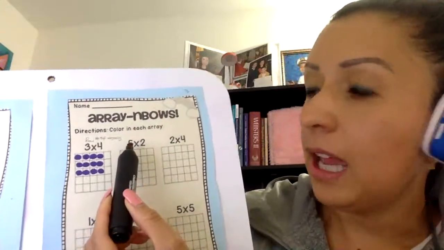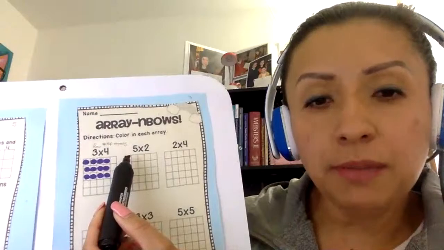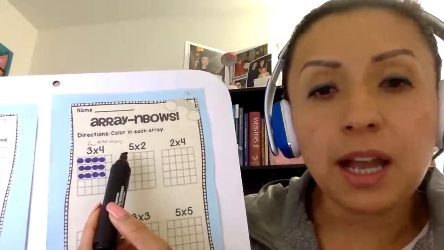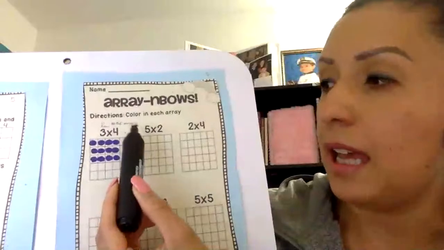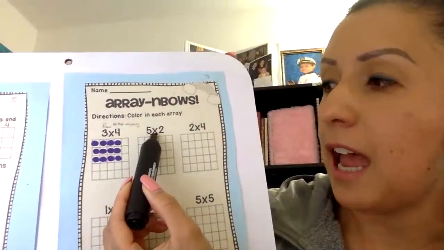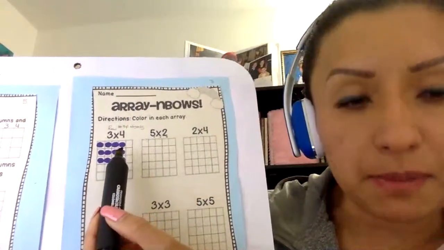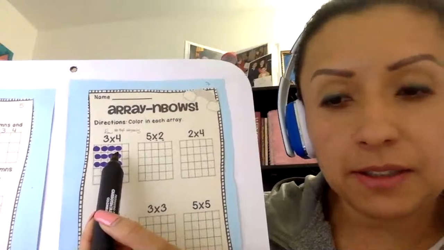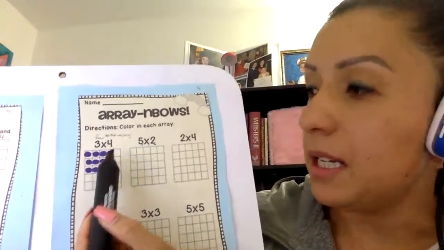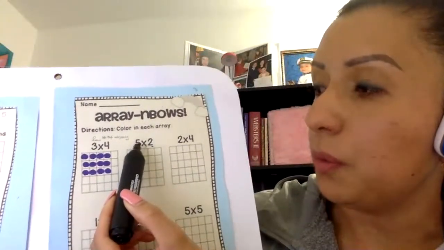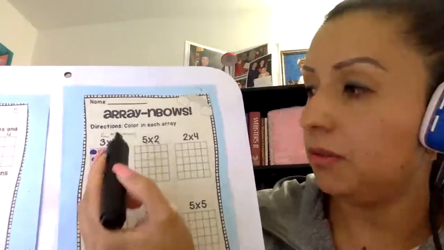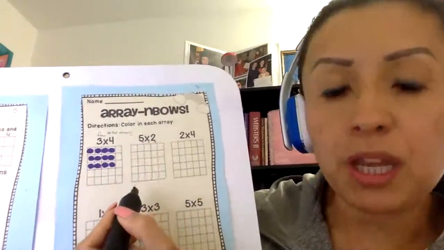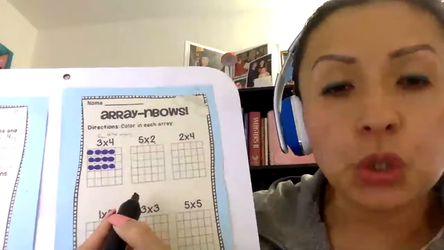Okay. How can we read this one? This equation? We have to read this equation like 5 times 2. That means that we have to organize 5 groups, and in each group we have to put 2 dots.